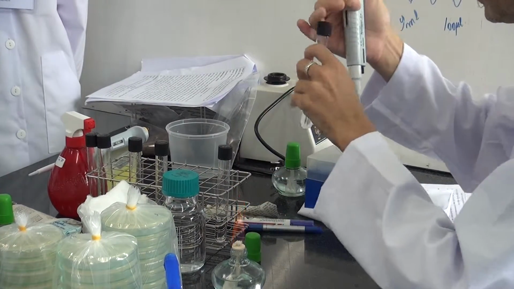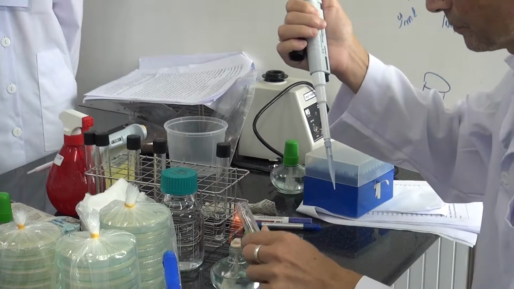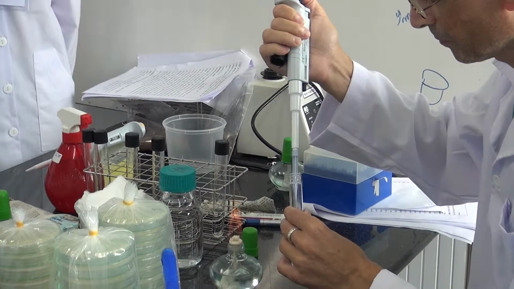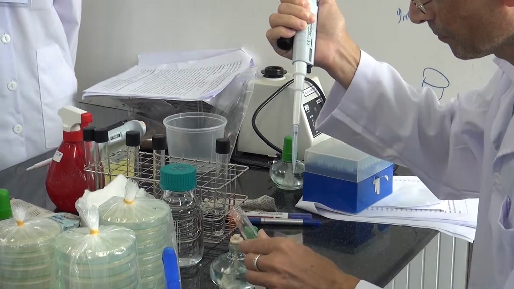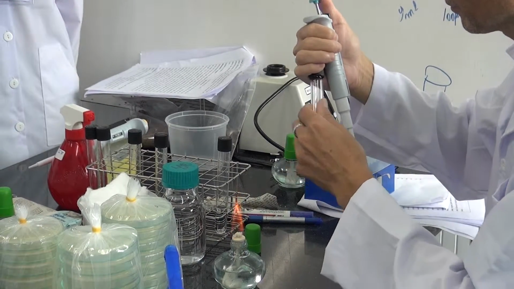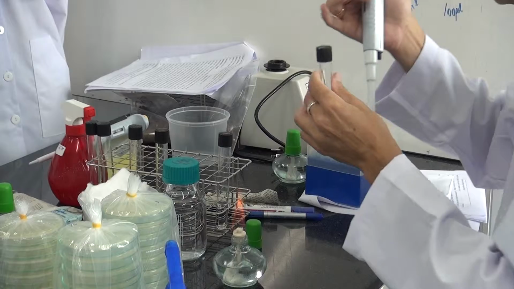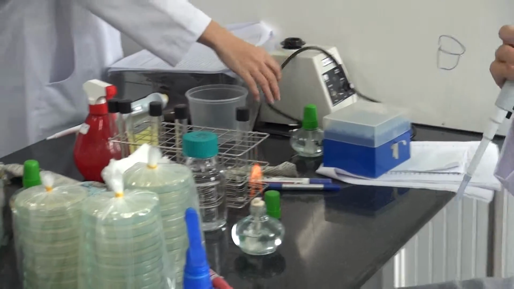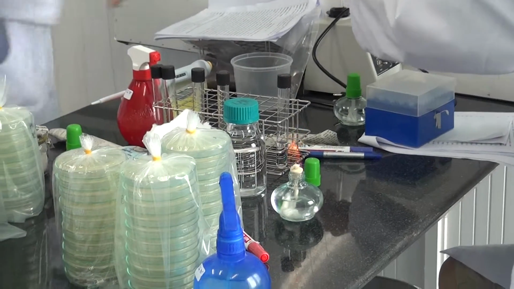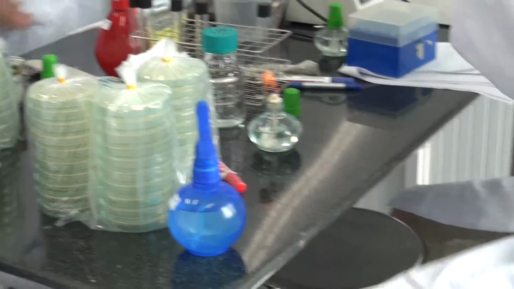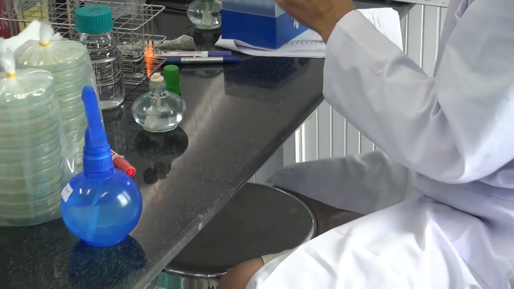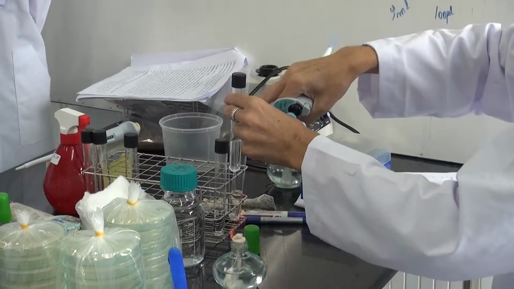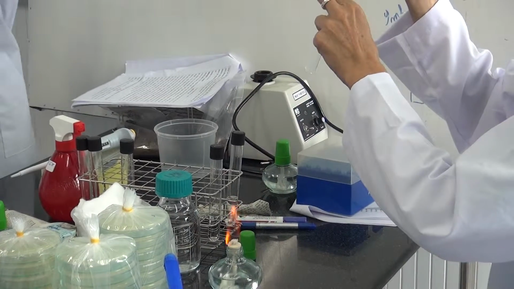And also, okay, now this you will vortex. It's here. Yeah, when it's plugged, so it will move. And then you will go on. As you go from this one to this one, you change the tip.